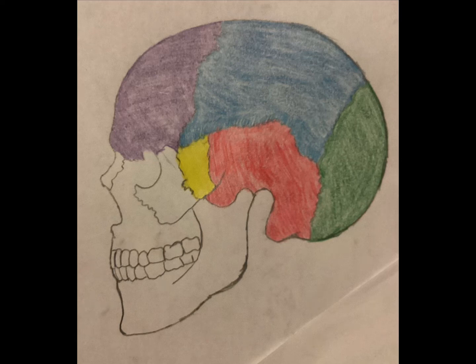The skull in the skeletal system protects the brain and supports the face. It is subdivided into two sections, the cranial vault and the facial bones. I will be focusing on the cranial bones of the cranial vault.